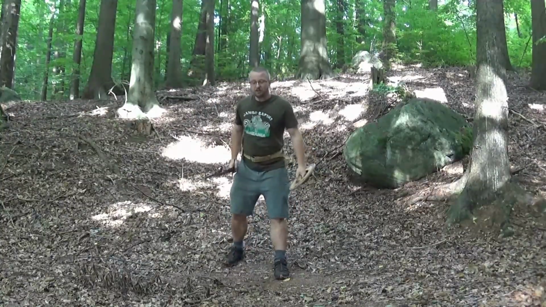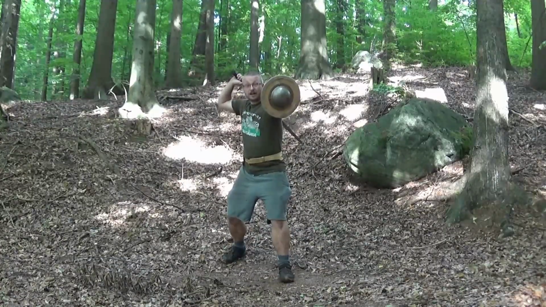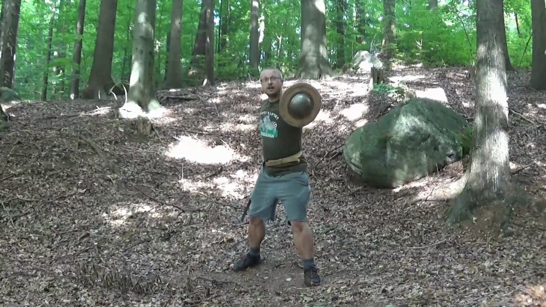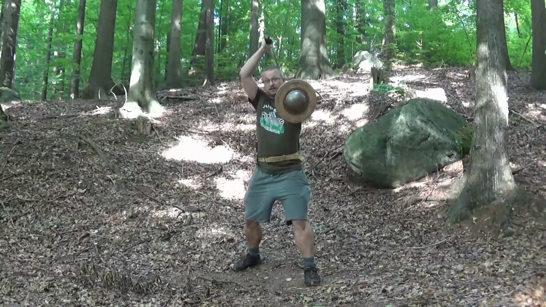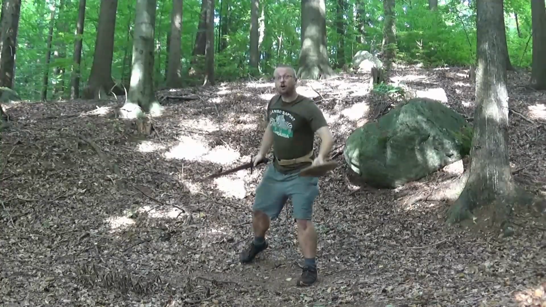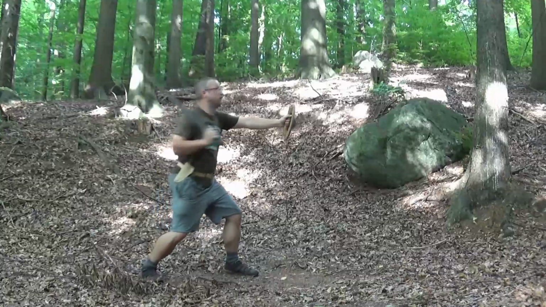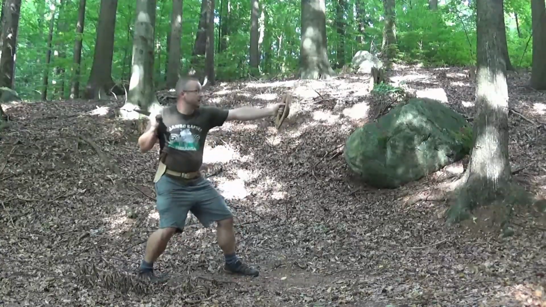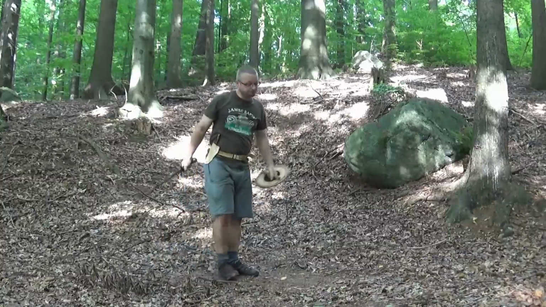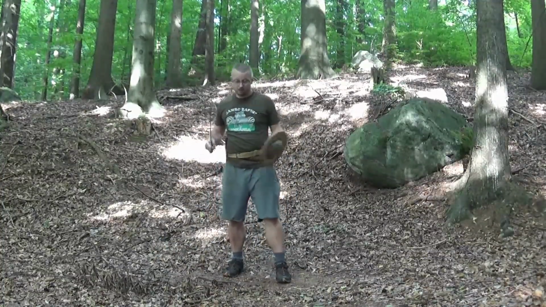So Halbschild can start from right shoulder, also from the left shoulder. It can be a draw cut that goes like from above down. It can also be a push cut that goes from back forward like this and naturally ends in prima custodia. All of these are Halbschild.